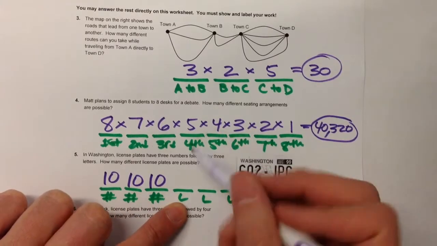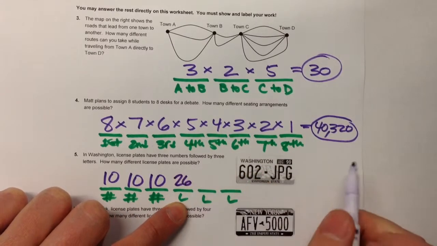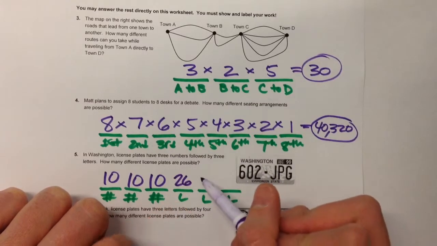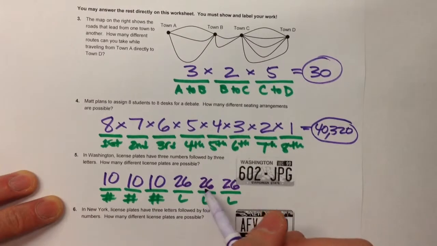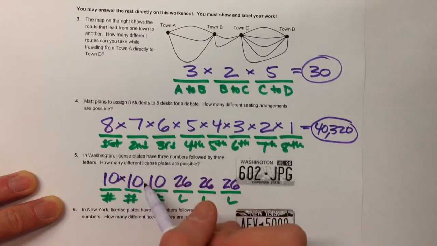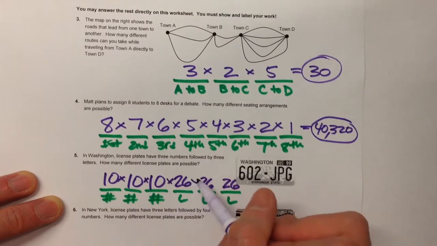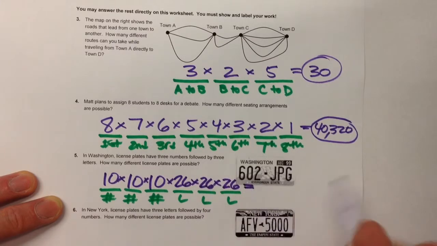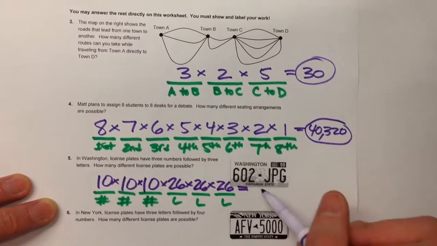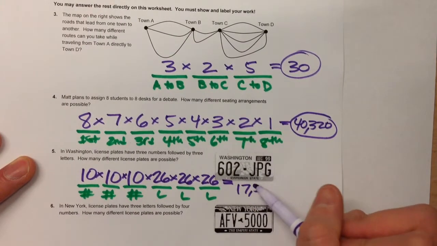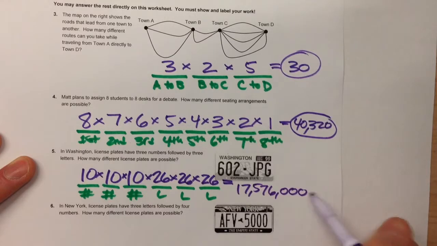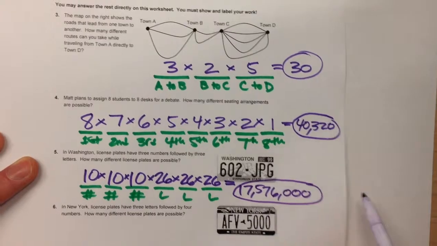When we get to the letters, we know there's 26 letters in the alphabet, so we can choose from those. And we can repeat the same letters, so we can put 26 here and 26 here. Multiply this all together, and that will show you how many total license plates are possible. This ends up being a huge number. 17,576,000 different license plates are possible.